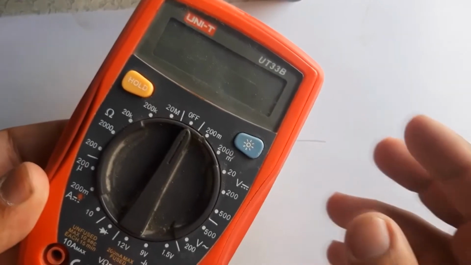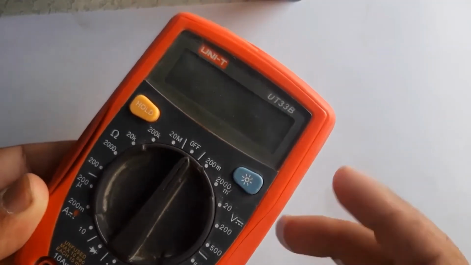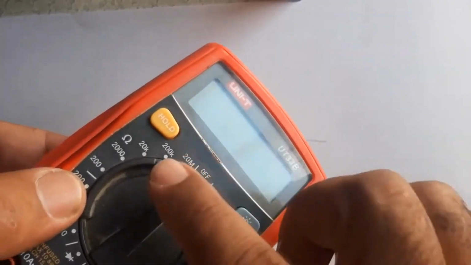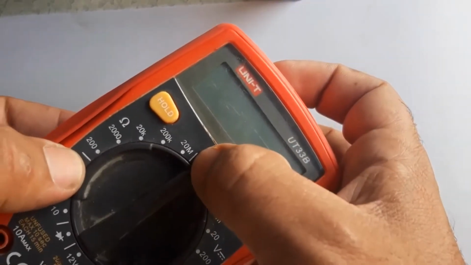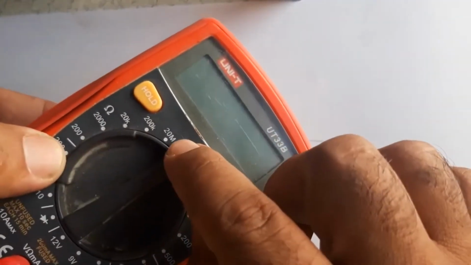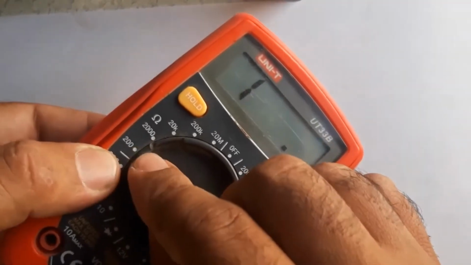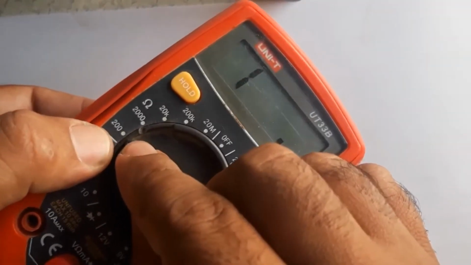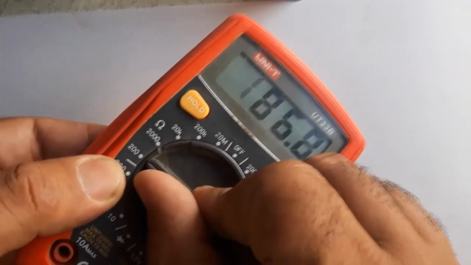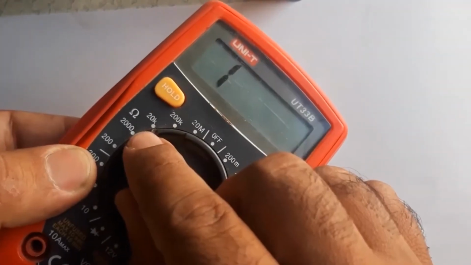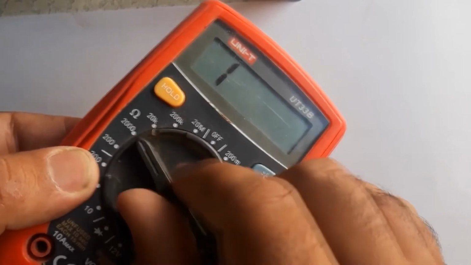First we are going to check the value of the resistor through this meter. So friend, here you can see this sign is for ohm. We are going to use this area from this to this. When we select this, we are able to check the value of the resistor from 0 to 200 ohm. From this range, we are able to check from 0 to 2000 ohm.